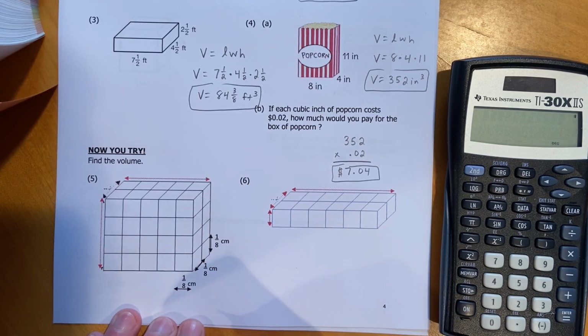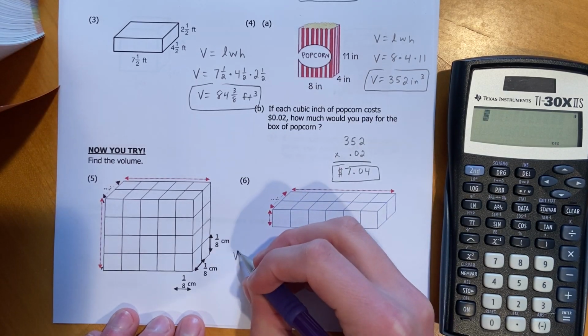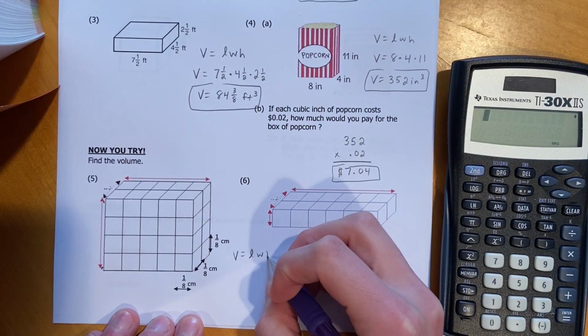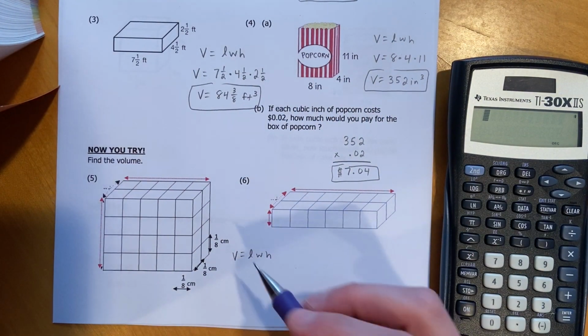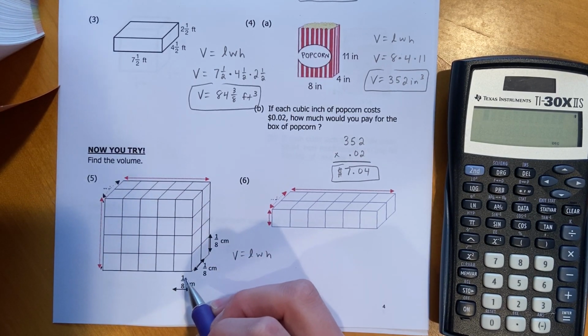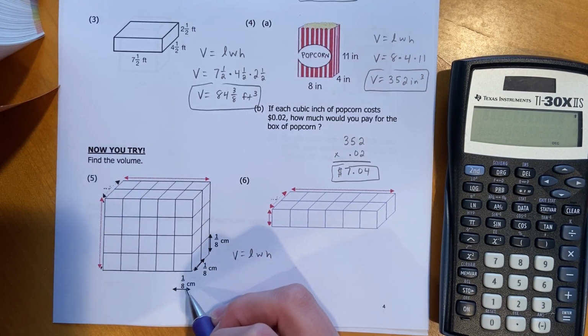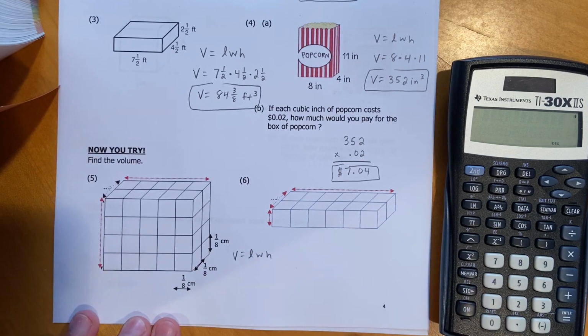All right, number 5. So we have a rectangular prism here. So I'm going to write down my formula. Volume equals length times width times height. And this is a question just like number 2 above, where they're telling us that each of the cubes here has a measurement of 1/8 of a centimeter. So we need to figure out what each of the dimensions, the length, the width, and the height are.